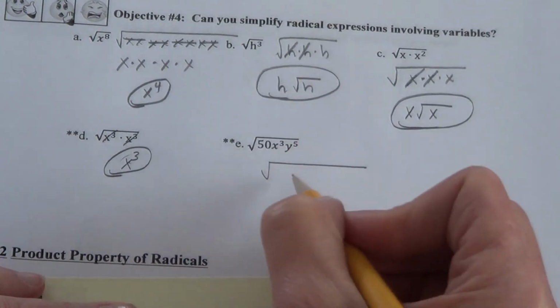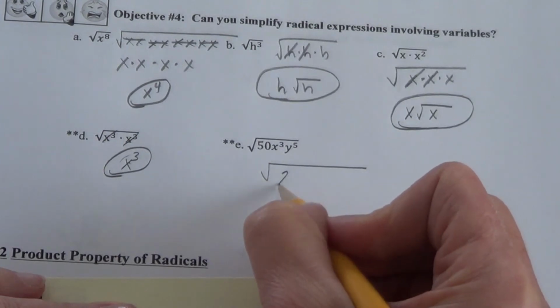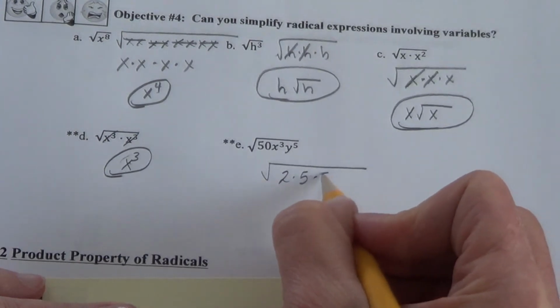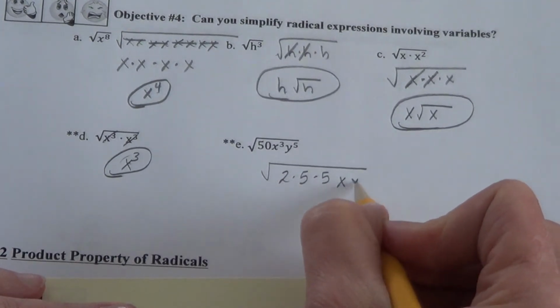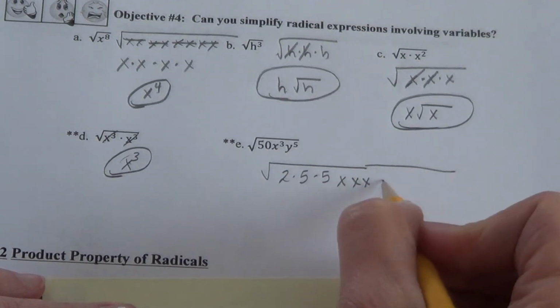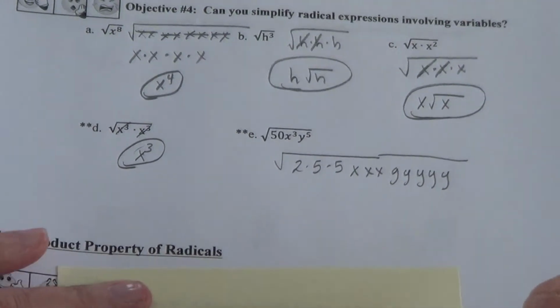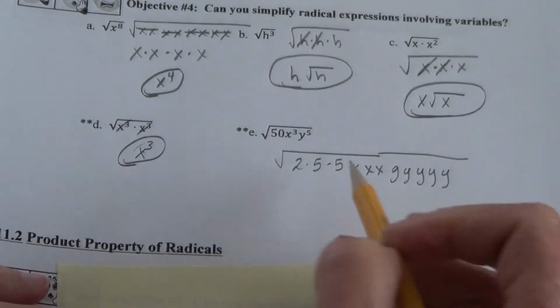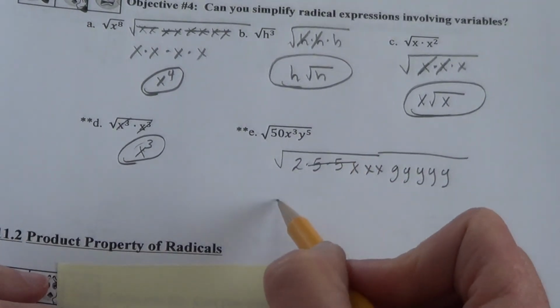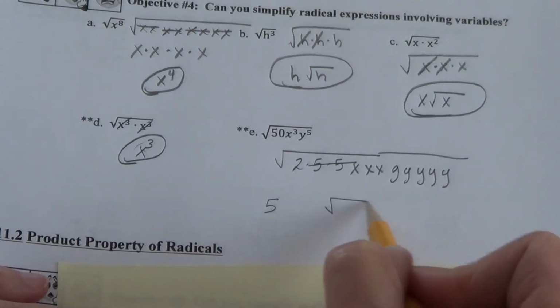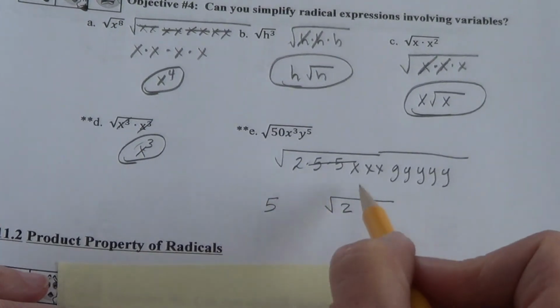Here you break down the number. That's 2 times 5 times 5, x times x times x, y times y times y times y times y. And that's our expansion. Now we bring our twins out. There's 5 on the outside. 2 has to remain in there.